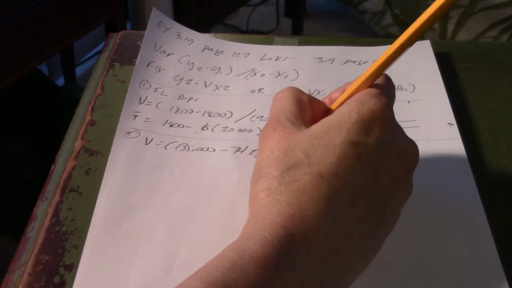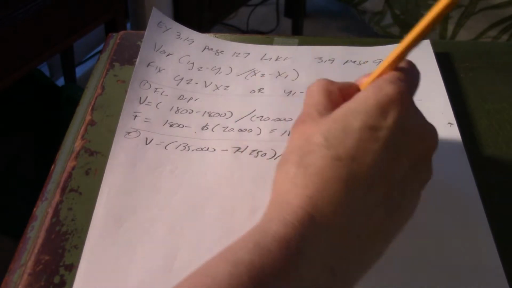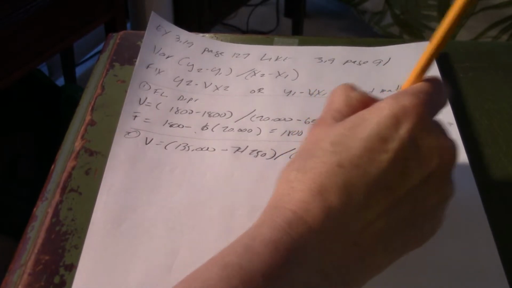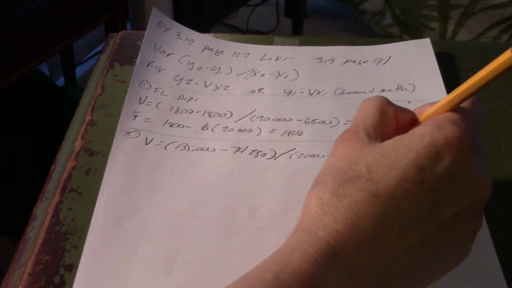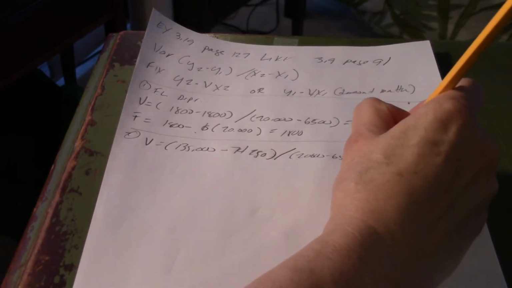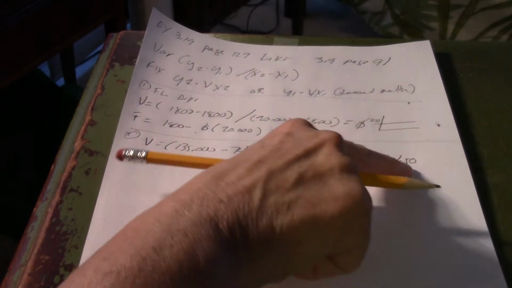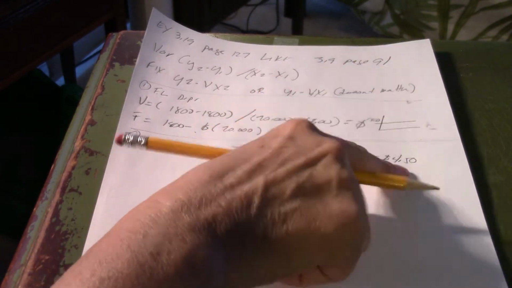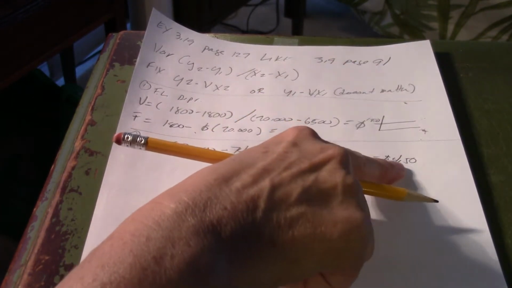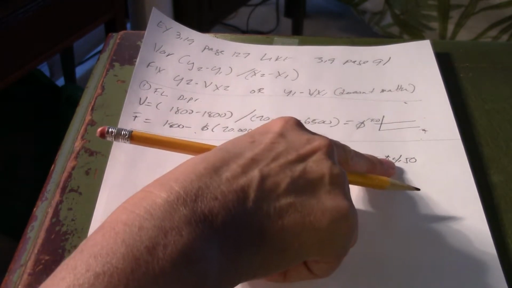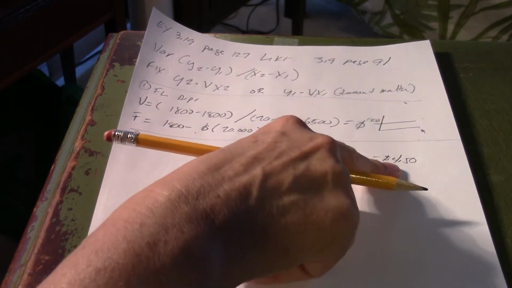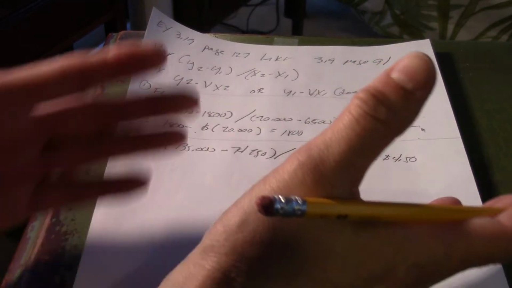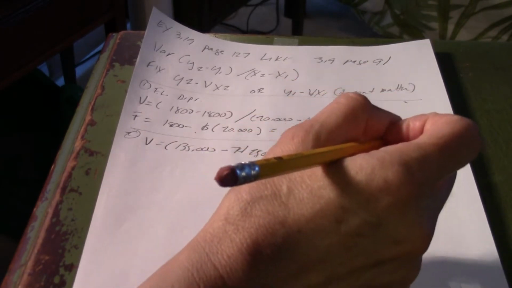And then we divide that by our 20,000 minus our 6,500, right? And we come up with exactly $4.50. So that's the slope of our line. For every additional move, our total cost goes up $4.50. That's the variable cost for moves, for indirect labor anyway, right? We're doing it part by part. So $4.50 belongs to indirect labor.